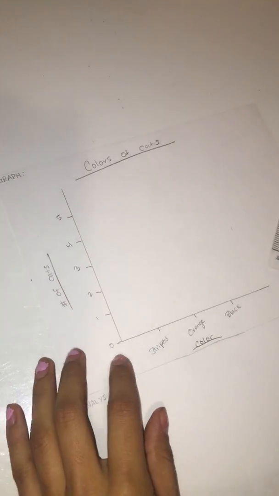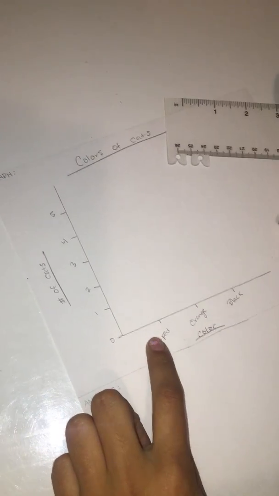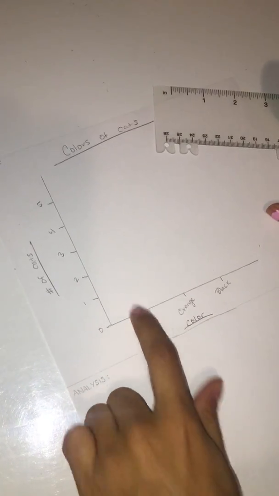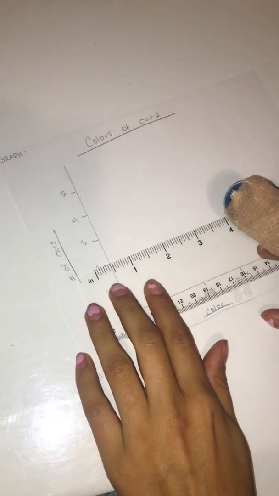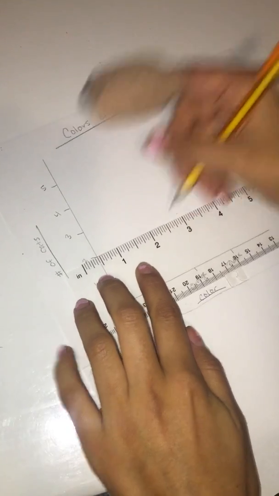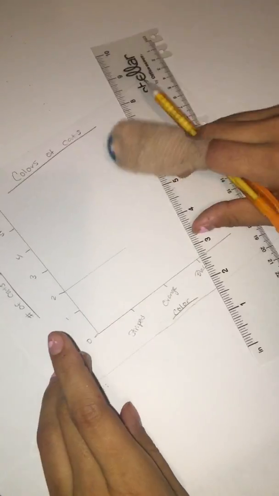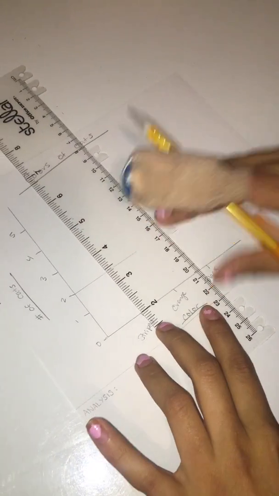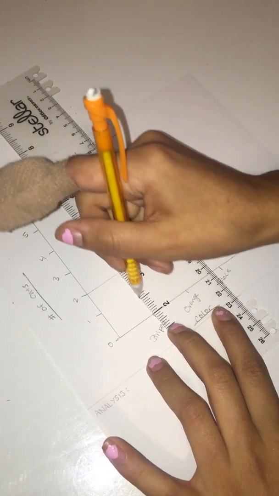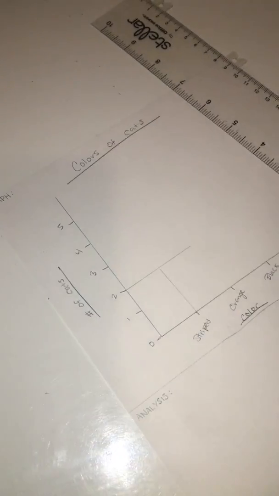To make my bar graph, I have to look at where each category's number is. So the number of striped cats was 2, so I'm going to take the ruler and draw a line slightly across, a little further than that first tick mark. You can see it through this clear ruler. And then I'm going to draw from the stripe up to that mark. This is going to be my guide to make my bar graph.